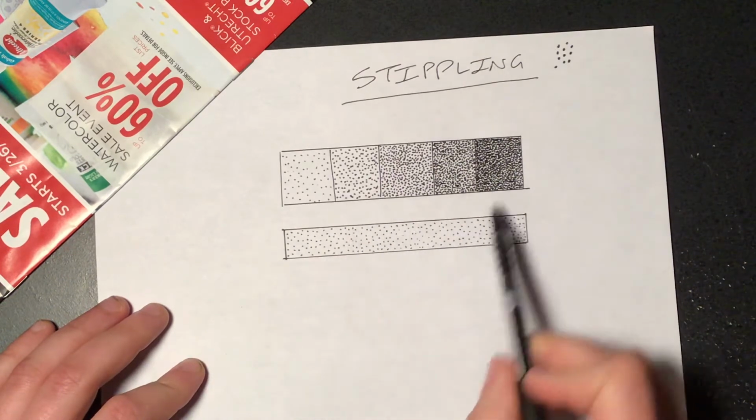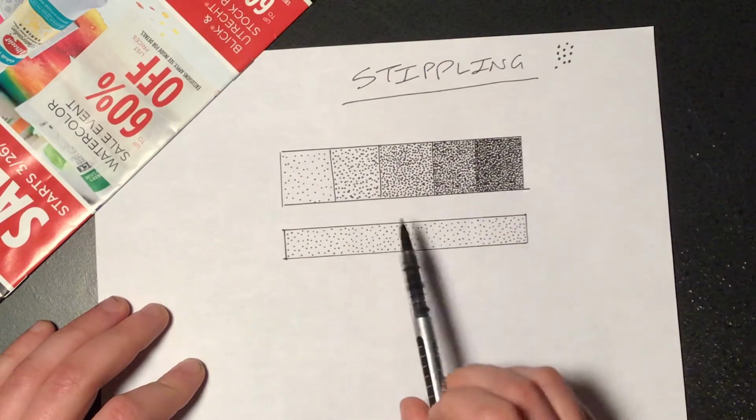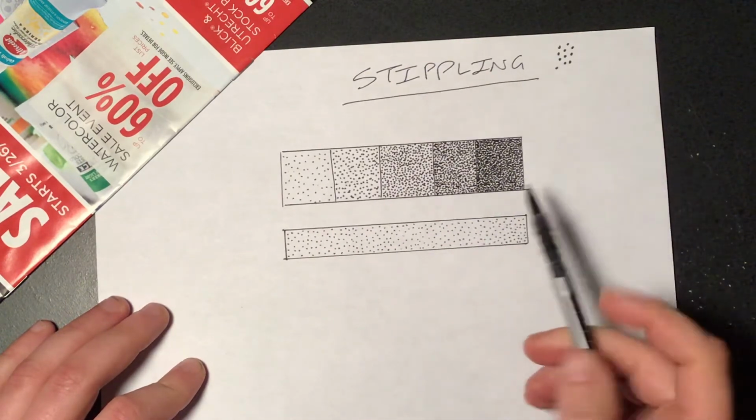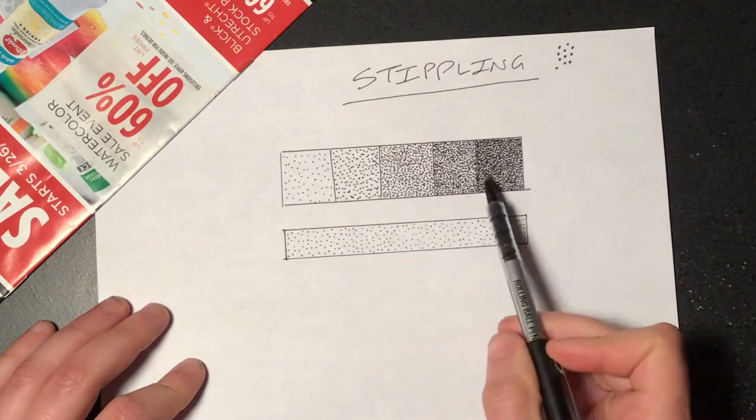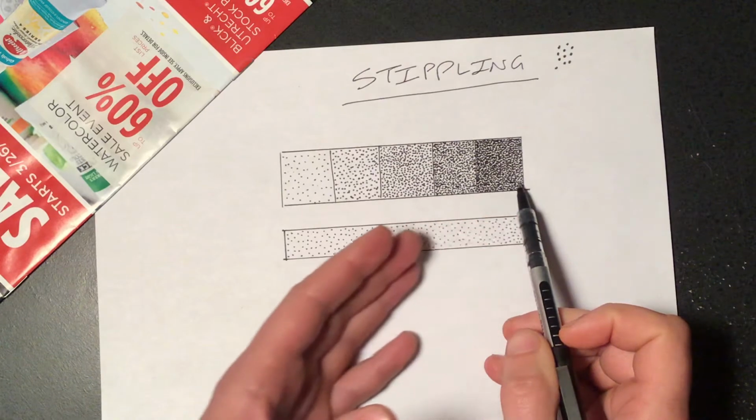Okay, so that was last time. This time, we're going to do something similar, but a little bit different, because a lot of times when you're drawing an image of something, you don't want to have separate values. You want your values to very gradually transition or fade into one another.